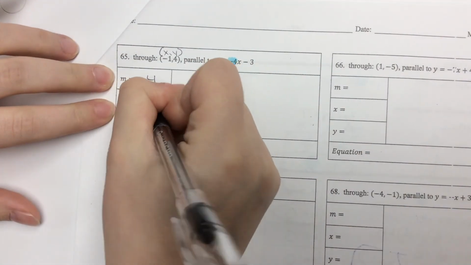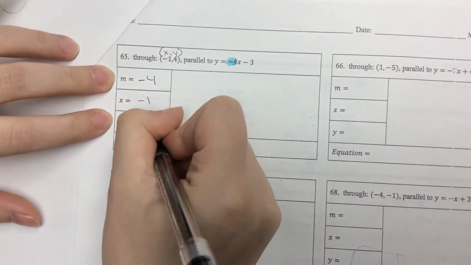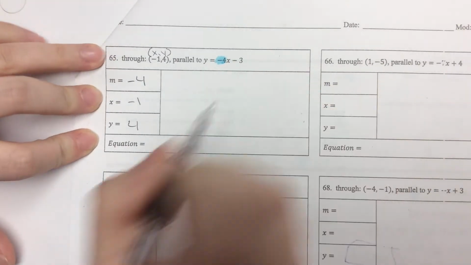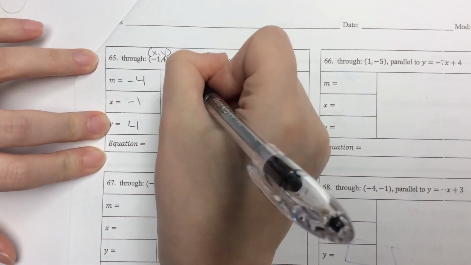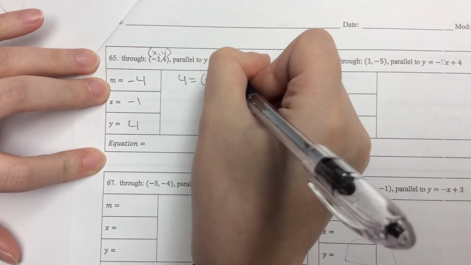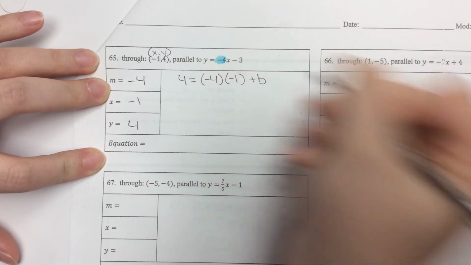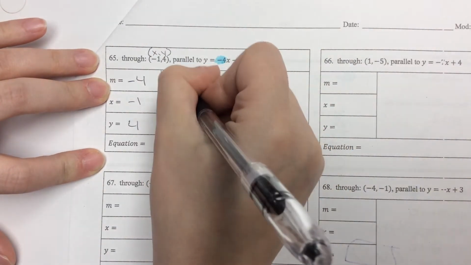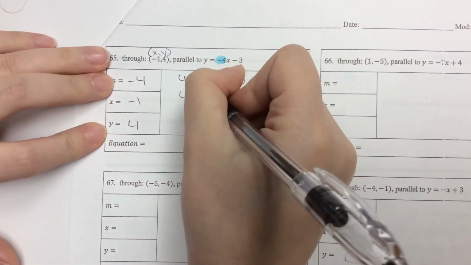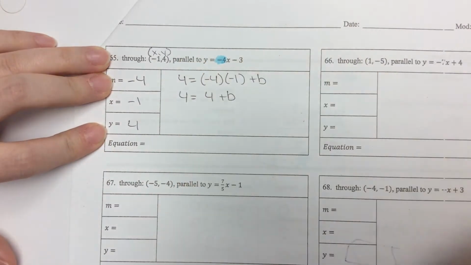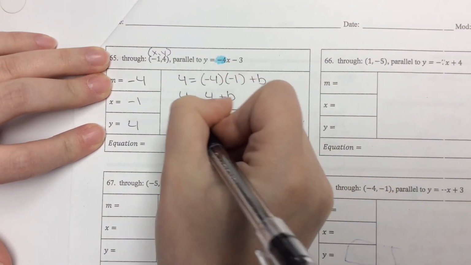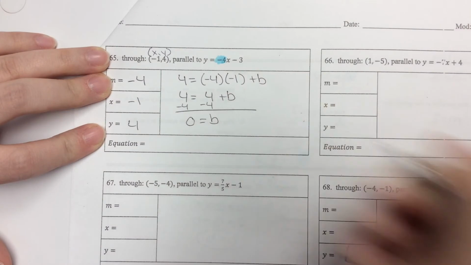x is negative 1, y is 4, and that information is in the ordered pair. Let's plug it in. y equals mx plus b. y is 4 equals m, negative 4, times x, negative 1, plus b. Let's do the math and solve. 4 equals negative 4 times negative 1. Two negatives make a positive, plus b. Let's solve for b, so subtract 4. Oh my goodness, it looks like b is going to be 0 again.